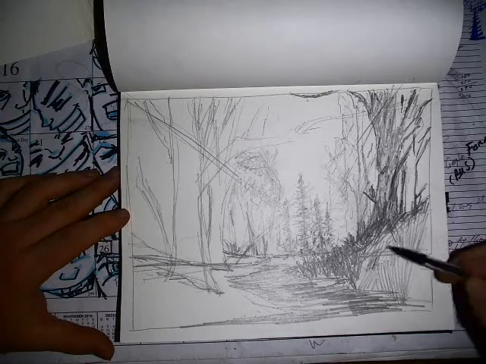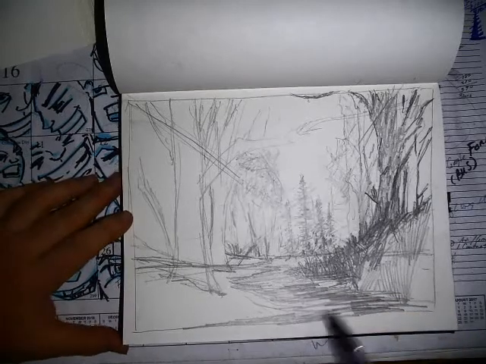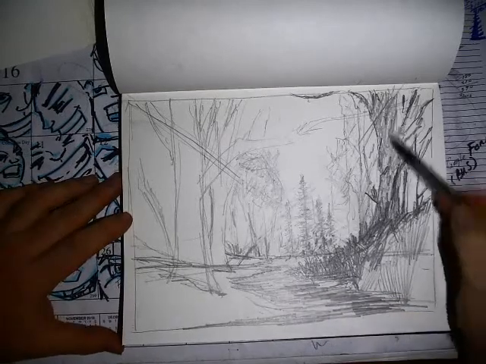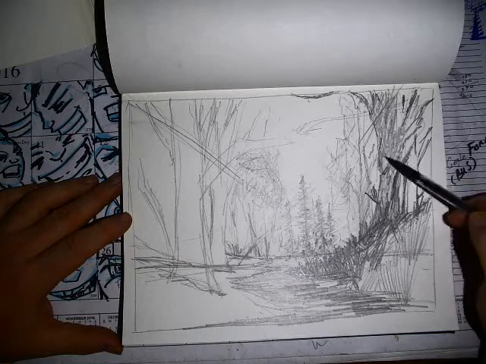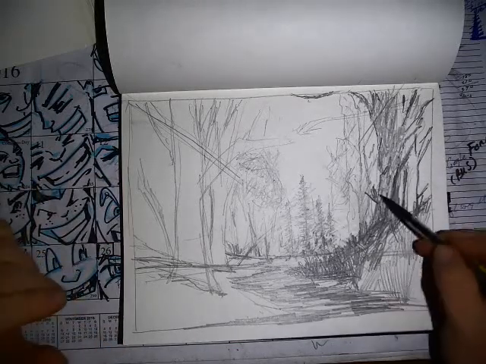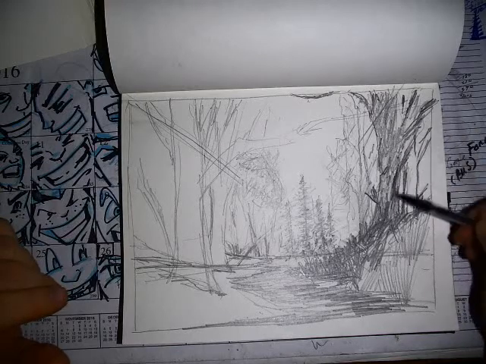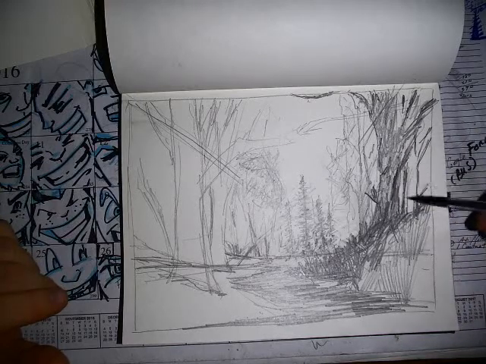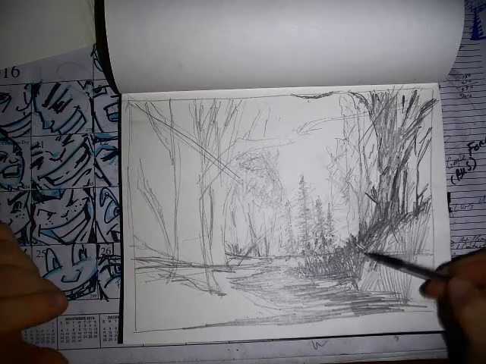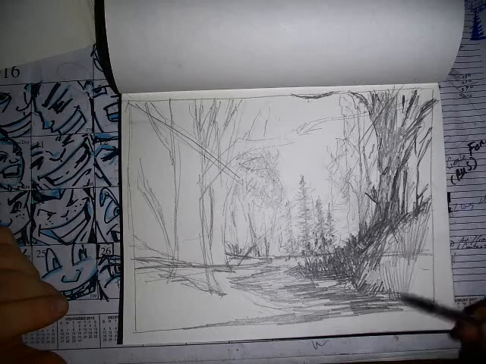What I like about this method is that it shows me where my eye should be going. I've got this heavy tree here, all nice and jagged and curly. We've got all kinds of cool things there. I've got this lighter part behind it, and then this heavy textured grass that goes down this way.